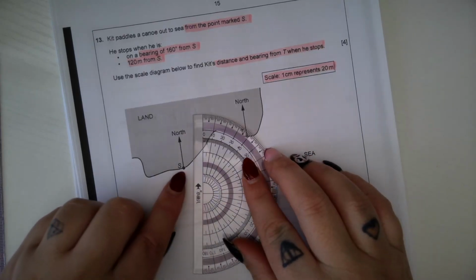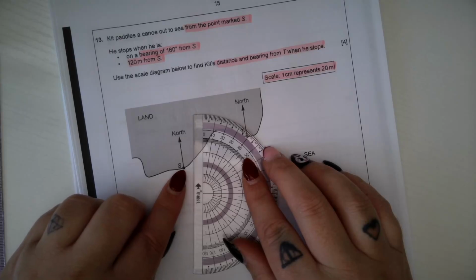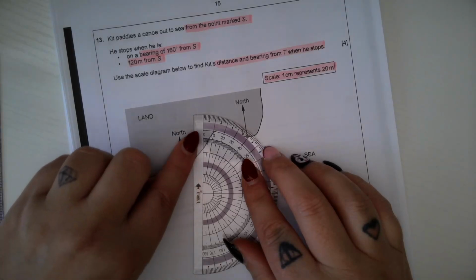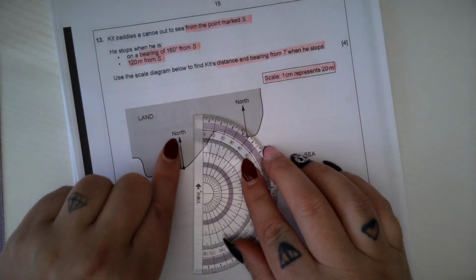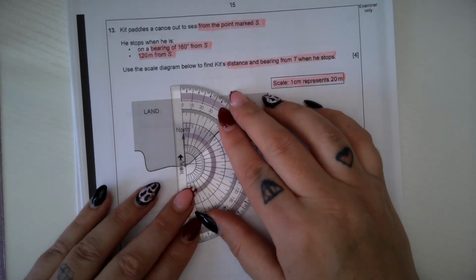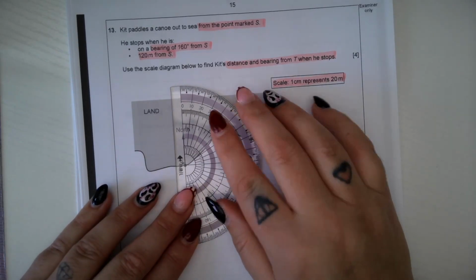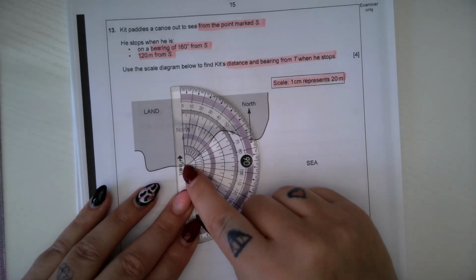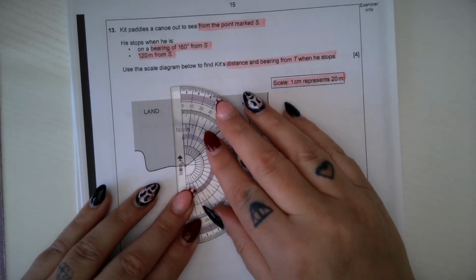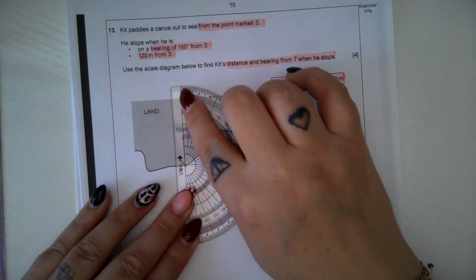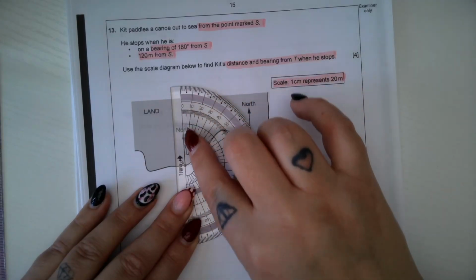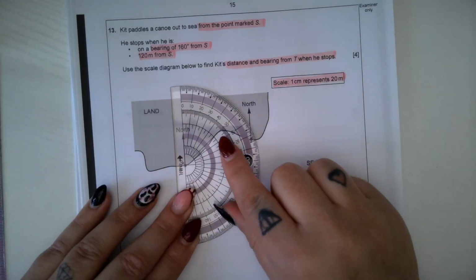So that middle point is going to go on the dot where S is, and then this 0 line here is going to be aligned with my north line. So we're going to start by doing that, as accurate as we can be. So my middle, where my protractor lines cross, is on my S dot, and my 0 line here that starts the measurements on the protractor is aligned with that north line.